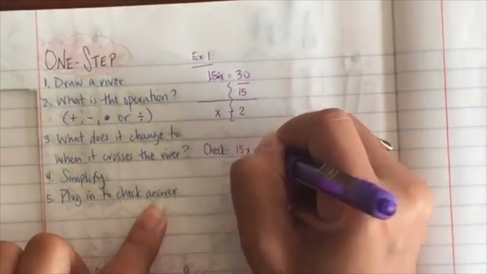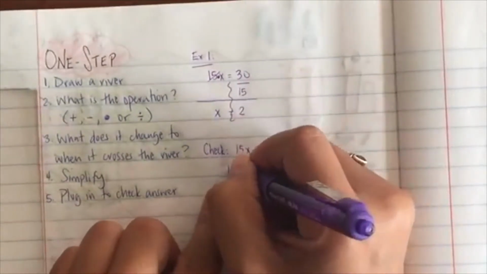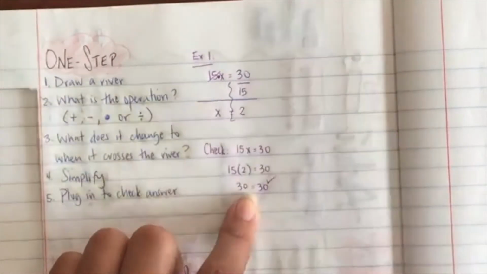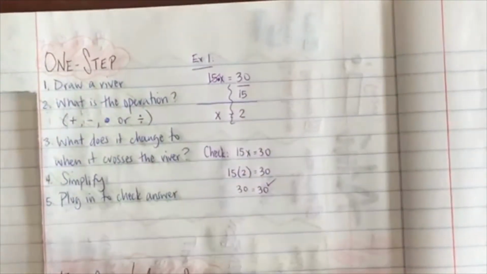So we're going to rewrite the equation just like it was before and plug in 2 where we see x. So plug in 2 where you see x. 15 times 2 is 30. 30 is equal to 30, so we are right. Let's take a look at another example.